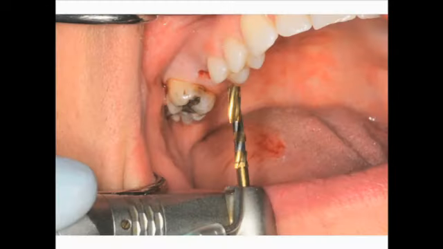We then go to a 3.3 twist drill, and the actual diameter of this drill is only 2.8 millimeters. It's positioned so that an osteotomy 9 millimeters into bone is made. We predetermined using our CT guide that we were going to place a 9 millimeter implant.